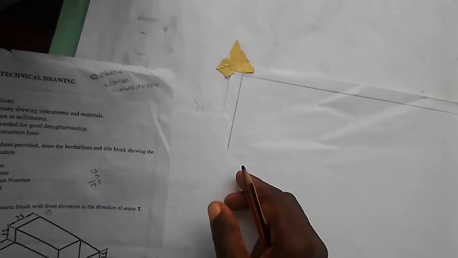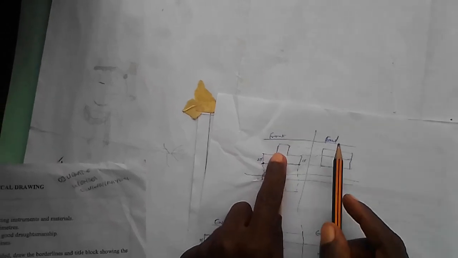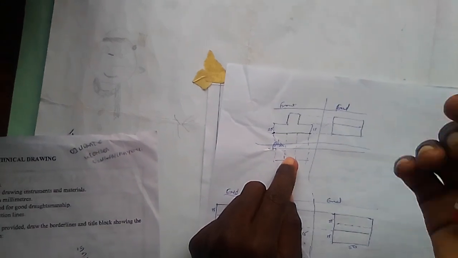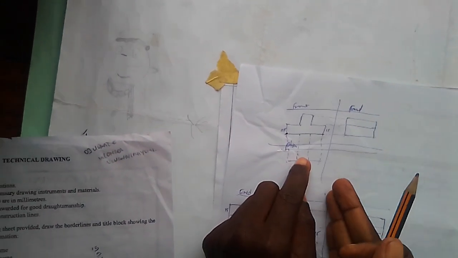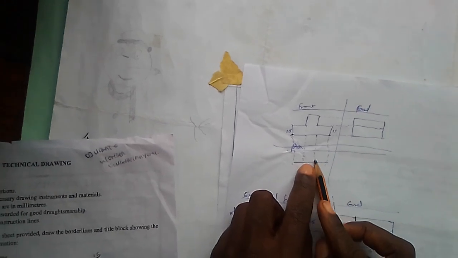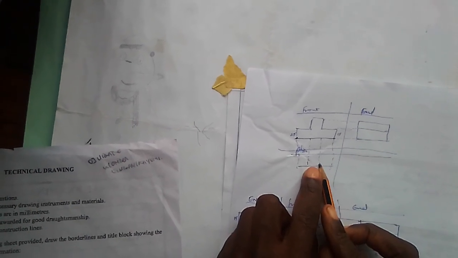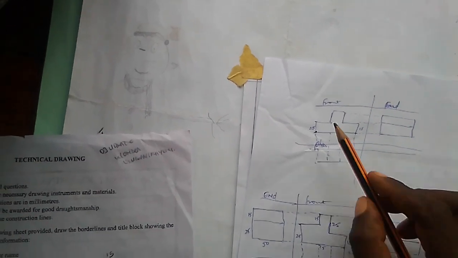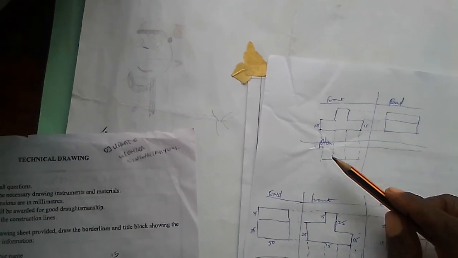Now, I sketch it somewhere here. The front elevation and the end elevation go together at the horizontal plane of the principal plane of orthographic projection, whereby the plan stays at the vertical plane. The view is front and end together, whereby the plan is down.